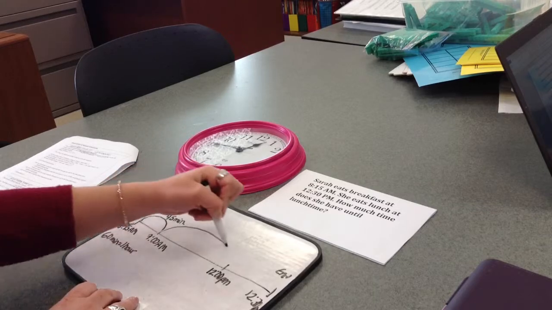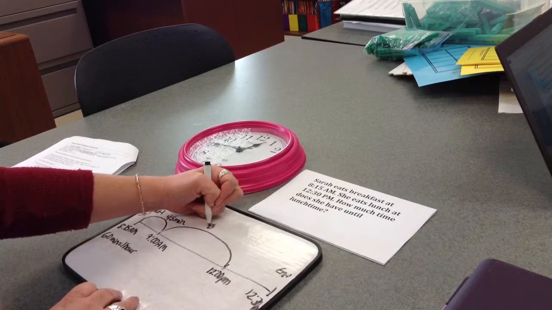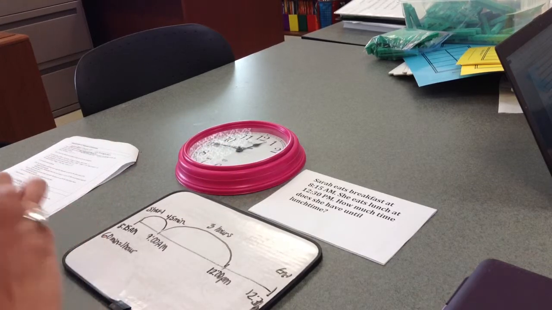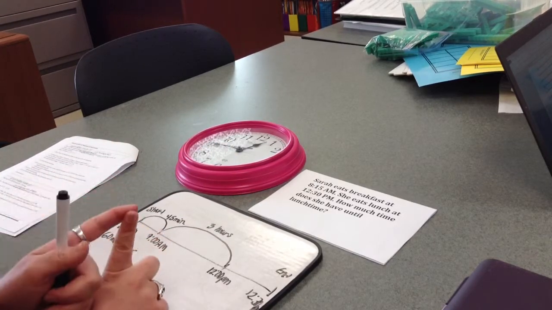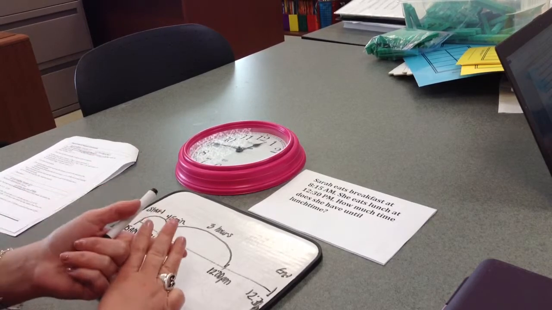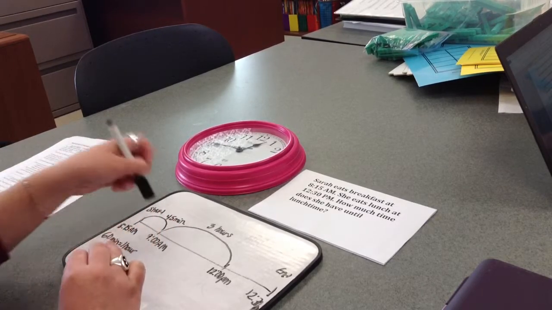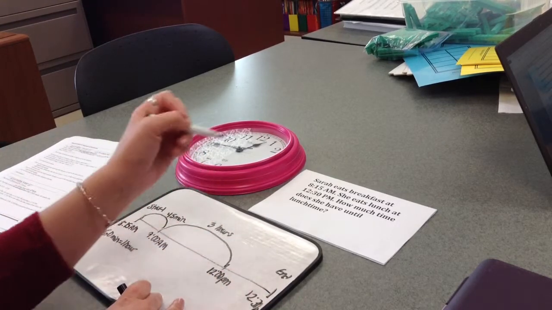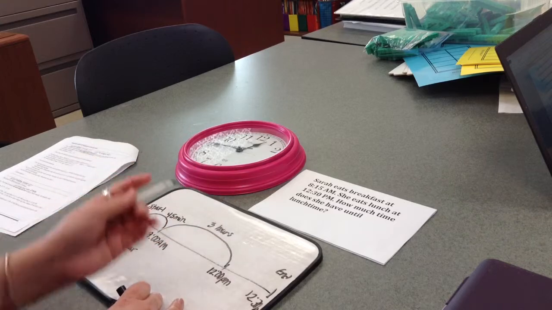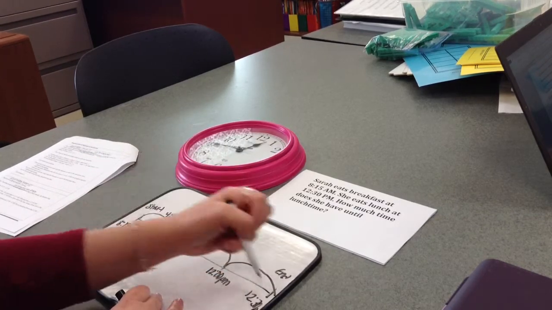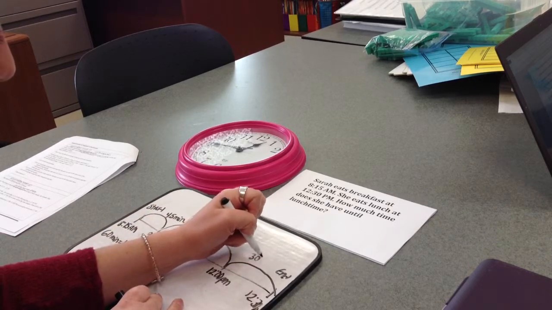So next, we're going to go from 9 a.m. to 12 p.m., which equals 3 hours. And that's a pretty big jump. But we know that from 9 to 10 is 1 hour, 10 to 11 is another hour, and 11 to 12 is 1 more hour, and that's 3 hours total. So our last jump is from 12 p.m. to 12:30 p.m. And remember that our a.m. and p.m. changed. So from 12 p.m. to 12:30 p.m. it is 30 minutes.